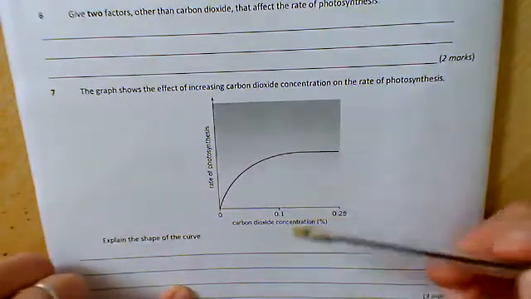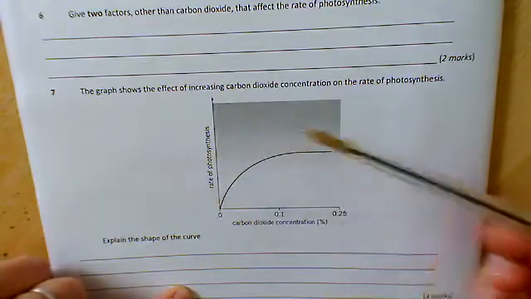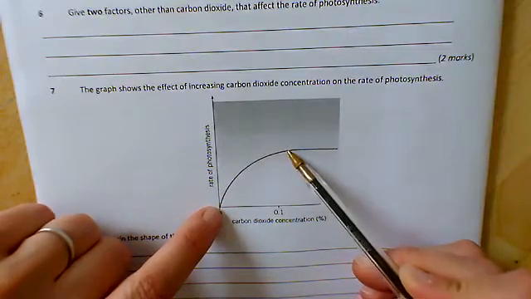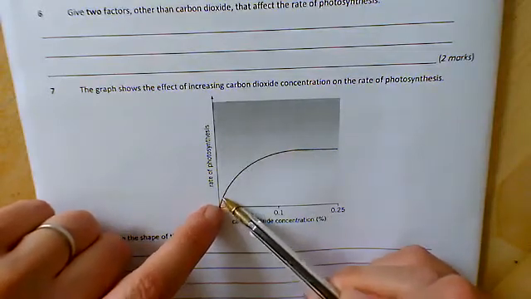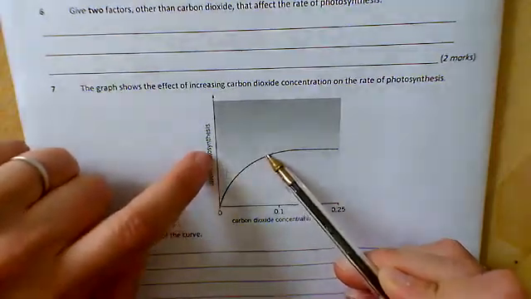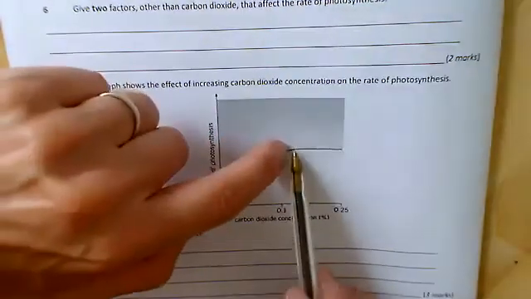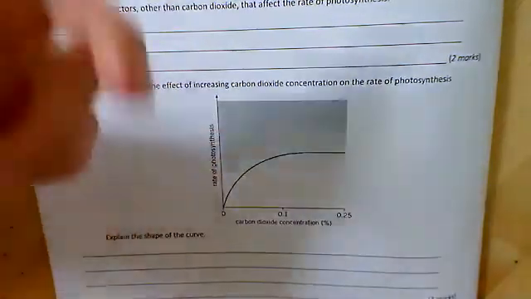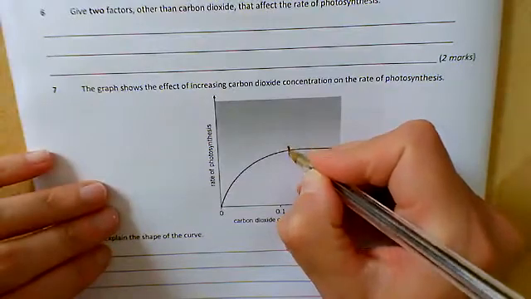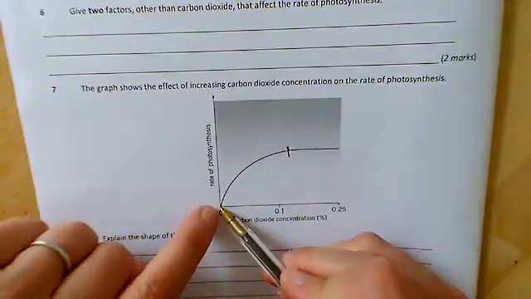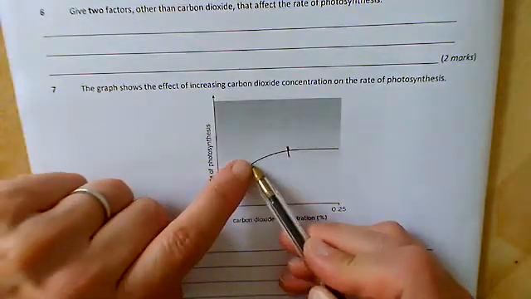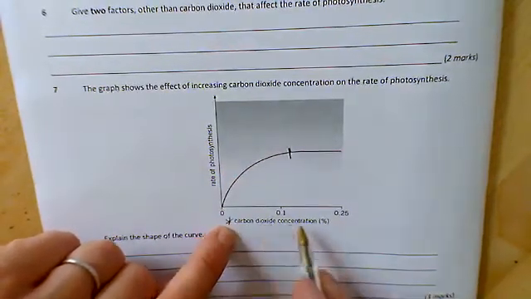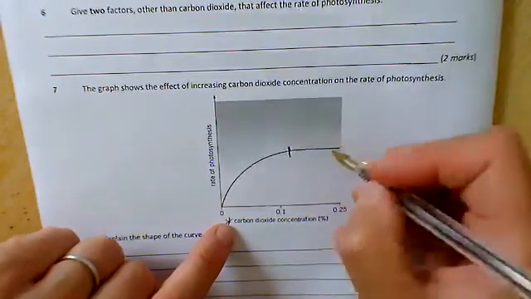Now, don't forget, when you're explaining this graph, it's really important to explain what the limiting factor is between here and here, i.e. what's the limiting factor where you can see on the graph the rate of photosynthesis increasing, and what factors could be limiting in this space here. Now, I'll give you a clue. Remember, we talked about this in the session, where the line is increasing and shows an increasing rate, it's always this factor that's labelled on the x-axis that's limiting.